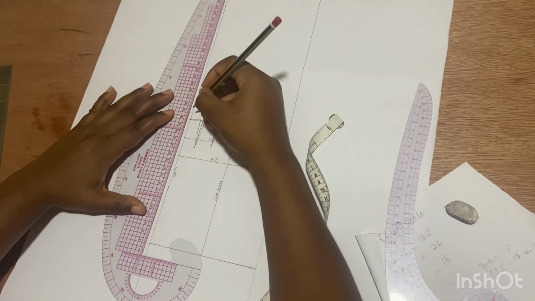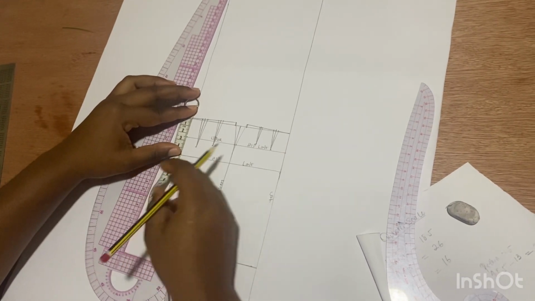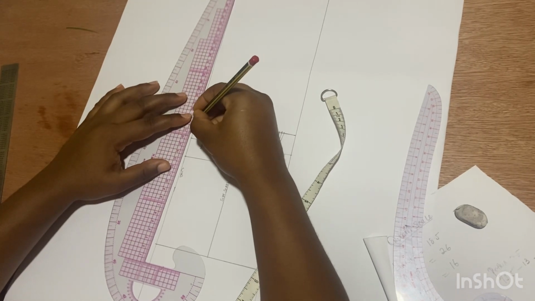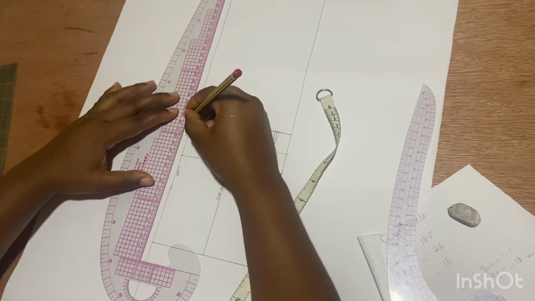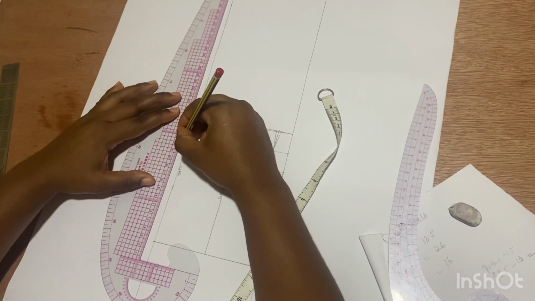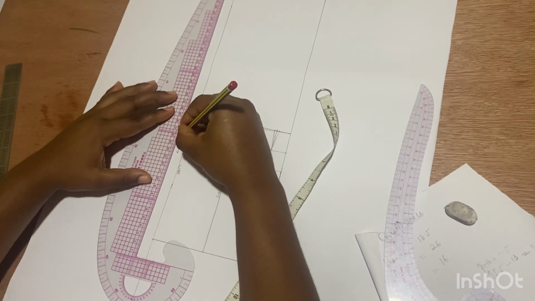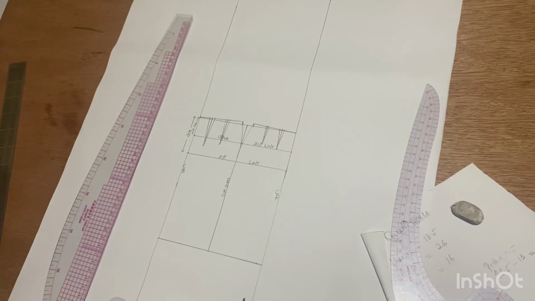So let's not forget to indicate. So we have 2.5 cm, and we have 5 cm. So this is our quarter scale.